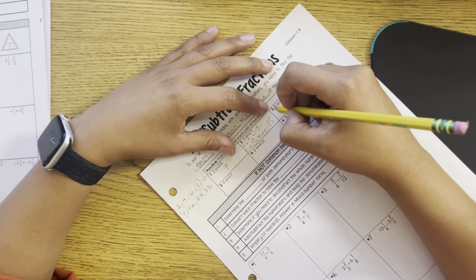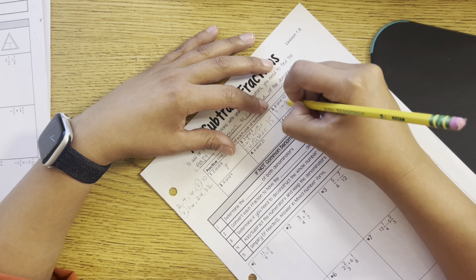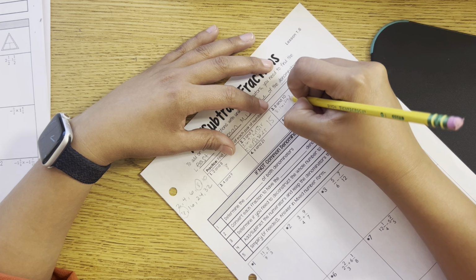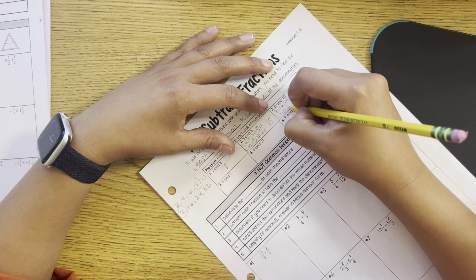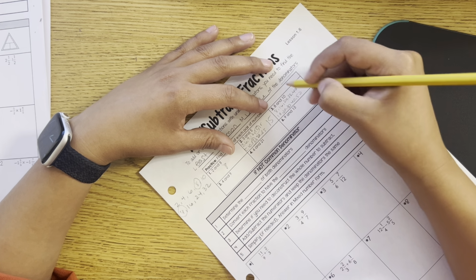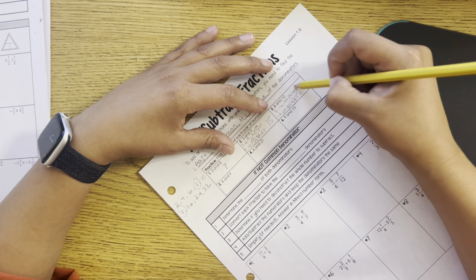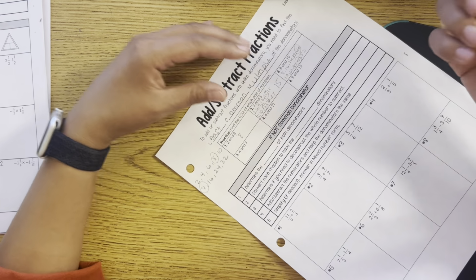For 8 and 10, I've got 8, 16, 24, 32, 40. 10 would be 10, 20, 30, 40, 50. Well, my least common multiple would be 40. That's the smallest number that they both go into.